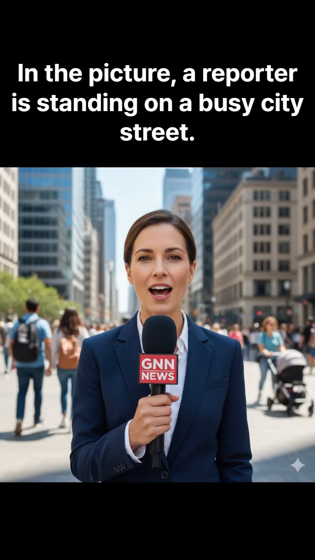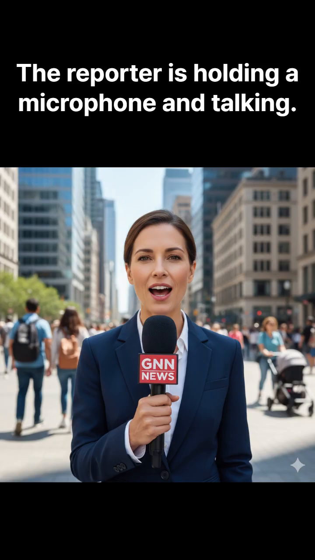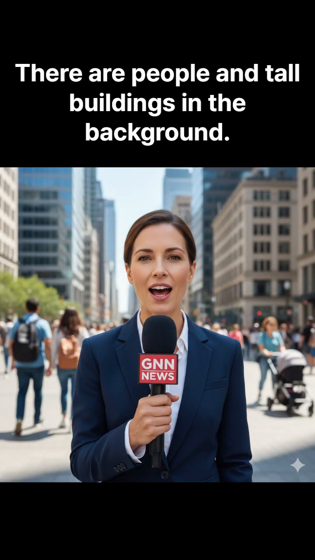In the picture, a reporter is standing on a busy city street. The reporter is holding a microphone and talking. There are people and tall buildings in the background.